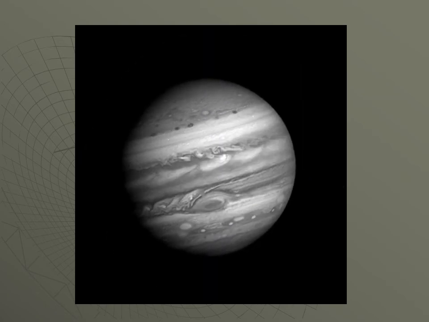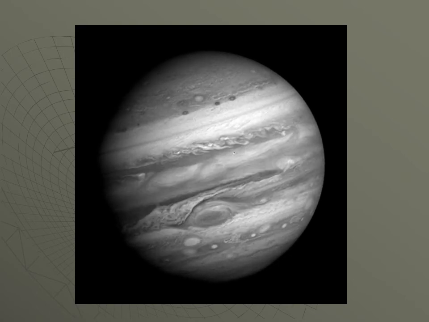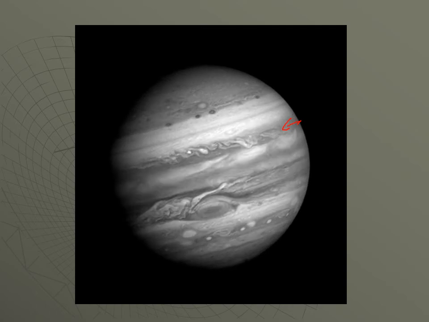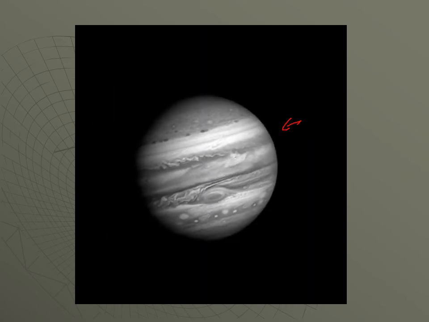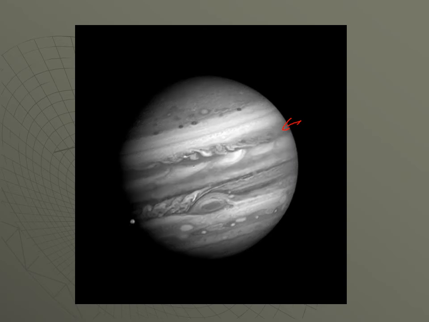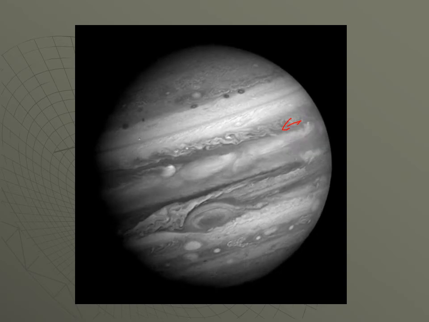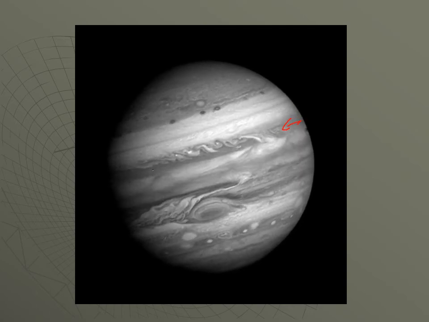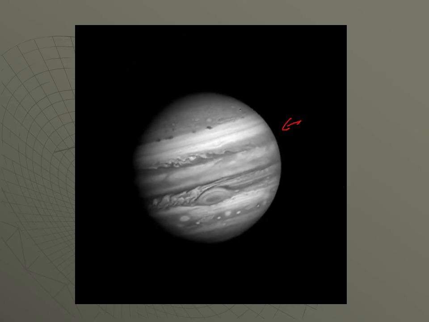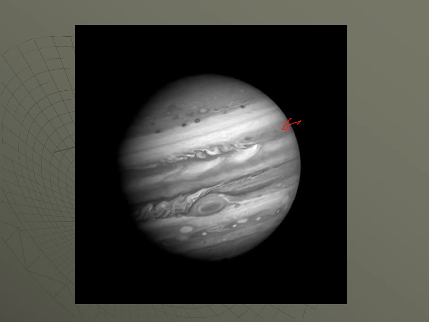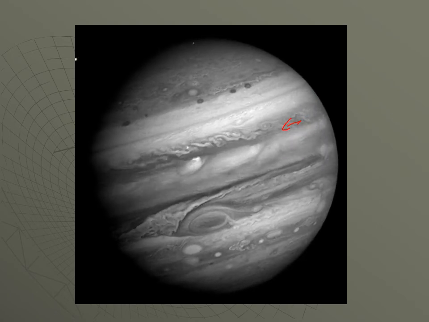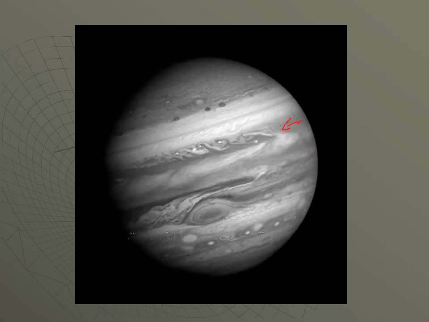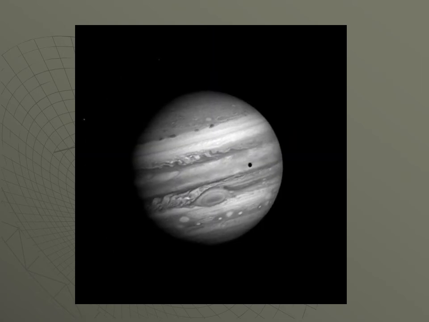You see also some of these festoons up here, the boundary between that belt and zone where the clouds are being ripped off of one another, off of one layer into the other, and so you have these little festoons of little wispy things in there, and then turbulence in there as the different motions slide past each other. Again, more storms that are in there. And so Jupiter is an extremely stormy world right here.